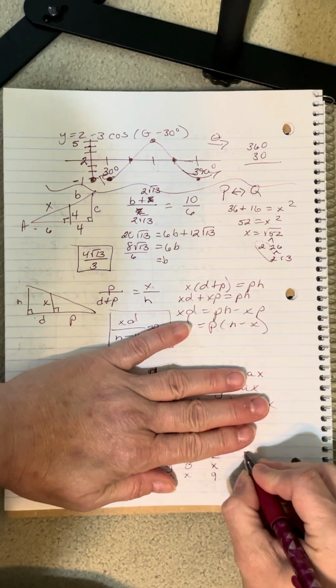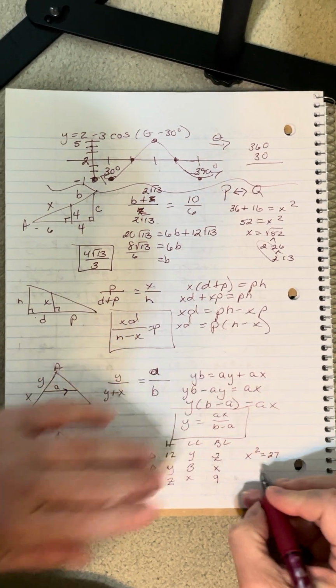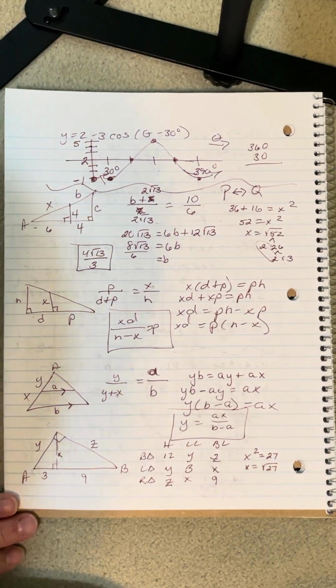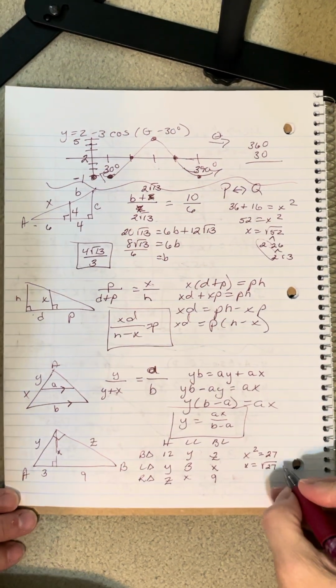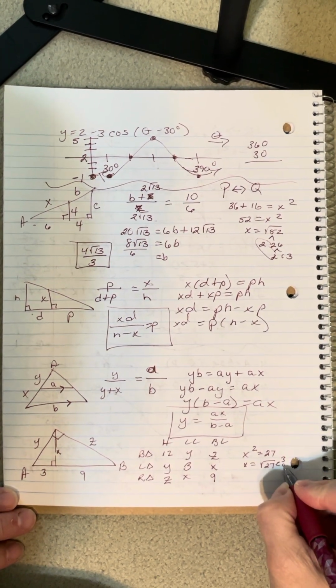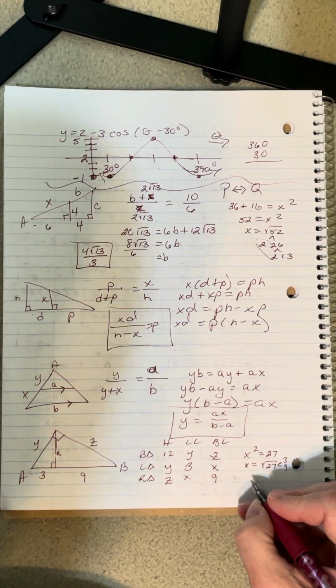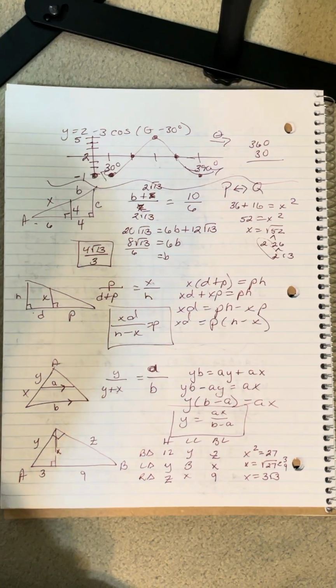So x times x is x squared, and that equals 9 times 3, which is 27. So x is the square root of 27. And then I can simplify that to 3 and 9, and the 9 to 3 and 3. So it gives me a set of 3's. So x will be 3 with a root 3 left stuck inside.